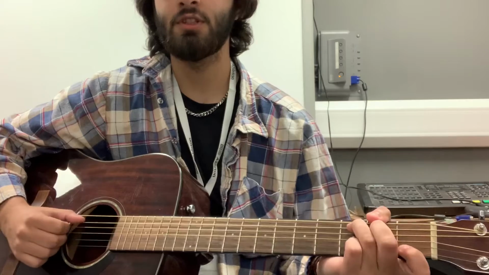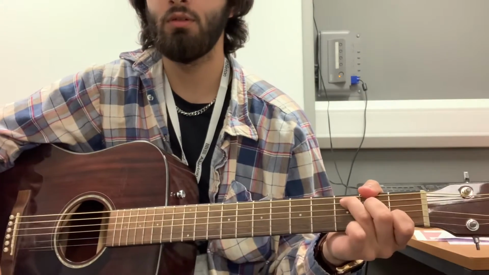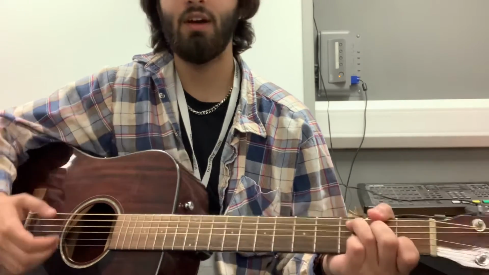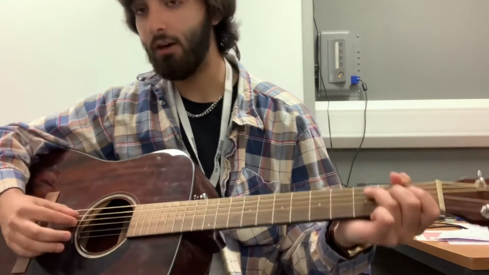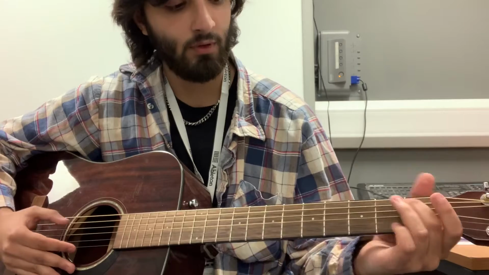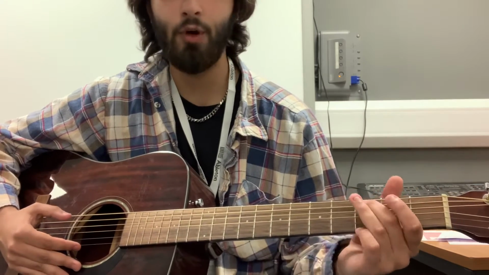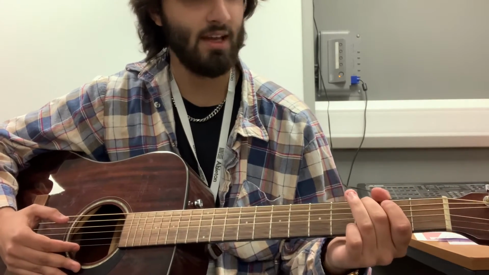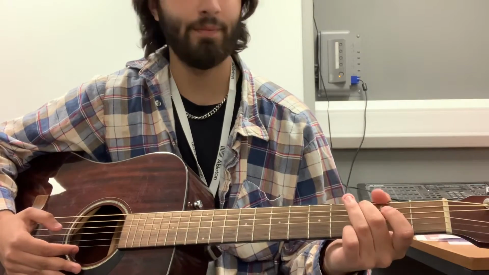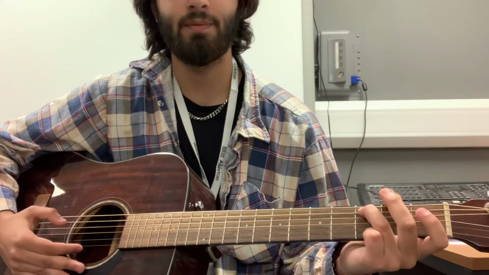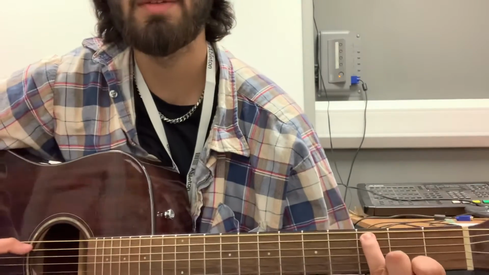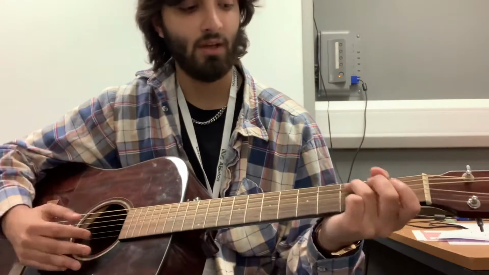So obviously, if you're a guitarist, you'll be very familiar with this as the C major chord. If we break it down, we'll start with the root, 3rd fret on the A string, that is C, because obviously you've got A sharp, B, C. So this note here, C.